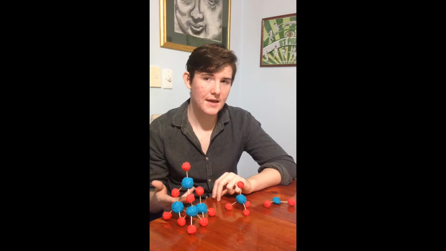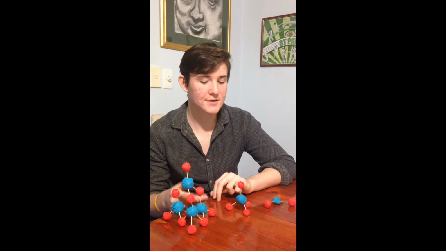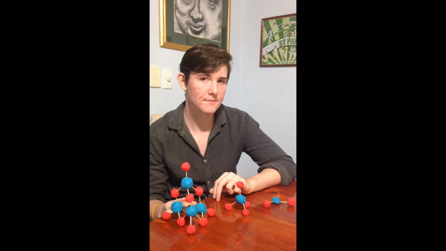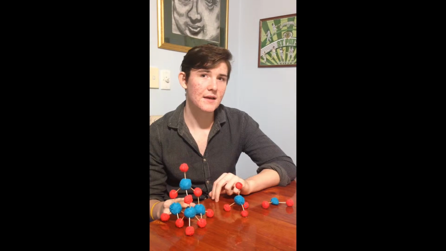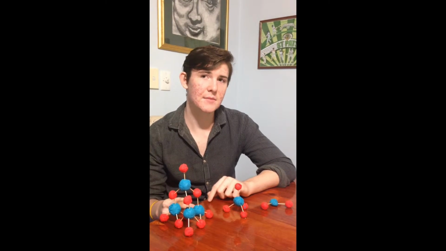This involves each silicon atom bonding to four oxygen atoms and each oxygen atom bonding to two silicon atoms. This gives a ratio of one silicon atom to two oxygen atoms, and thus the empirical formula SiO2.